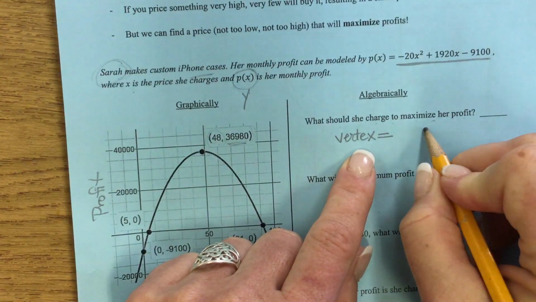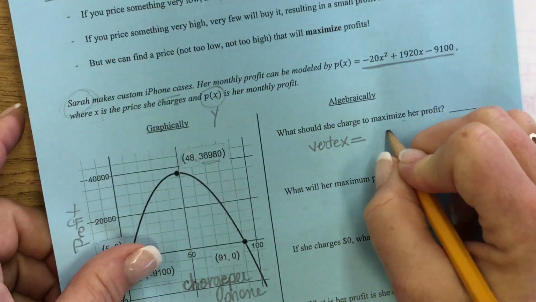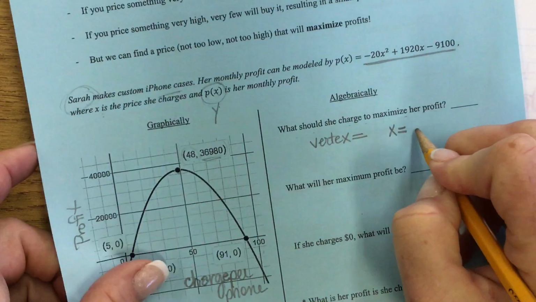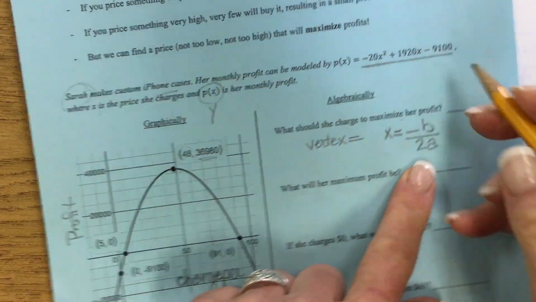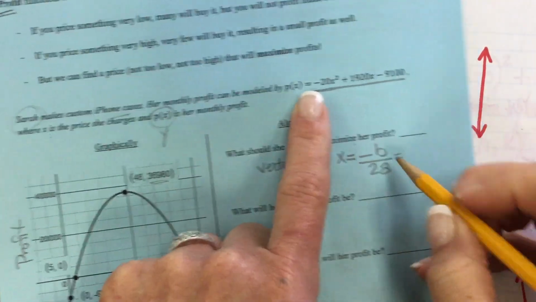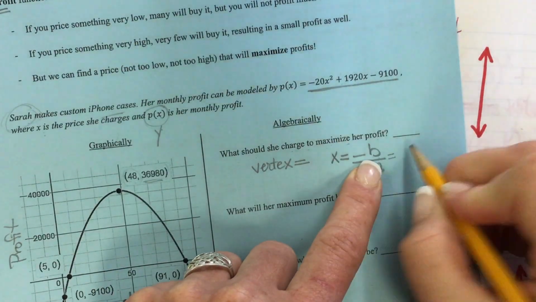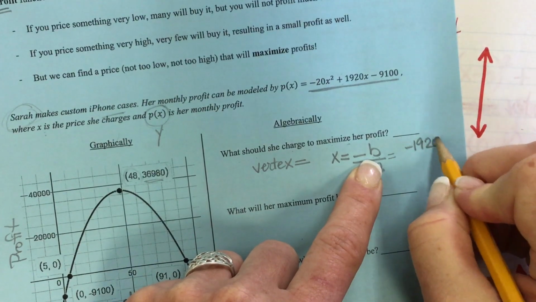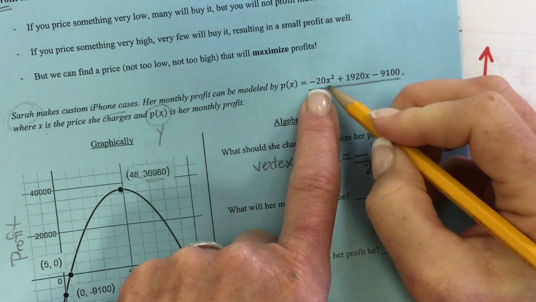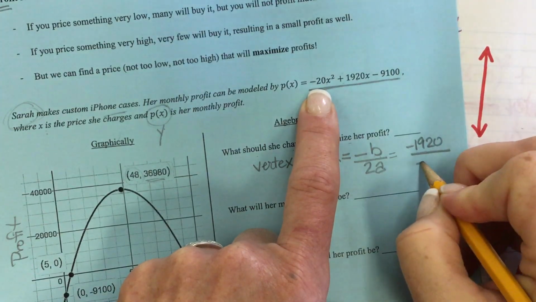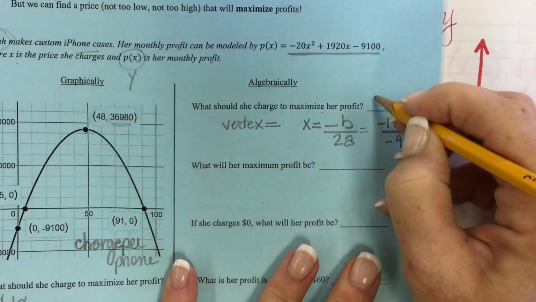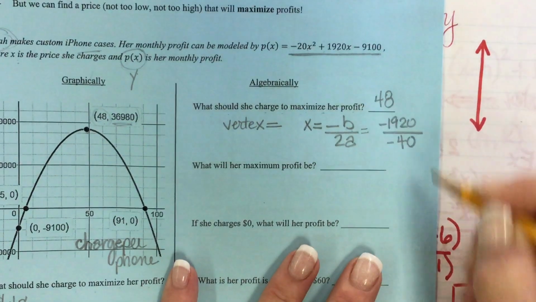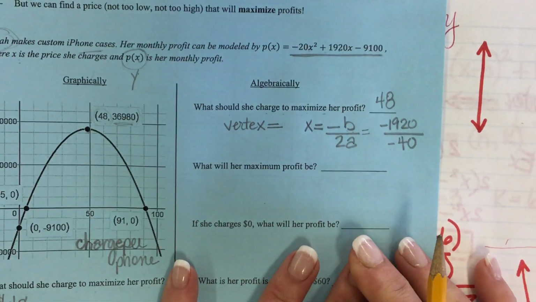So always remember that algebraically, we are looking for when x is equal to negative b divided by 2a. So my negative b would be a negative 1920, divided by 2 times negative 20, which gives me negative 40. If you do the division, guess what you're going to get? You are going to get 48, because a negative divided by a negative is always going to be positive.